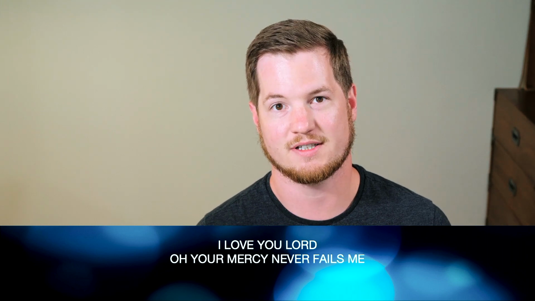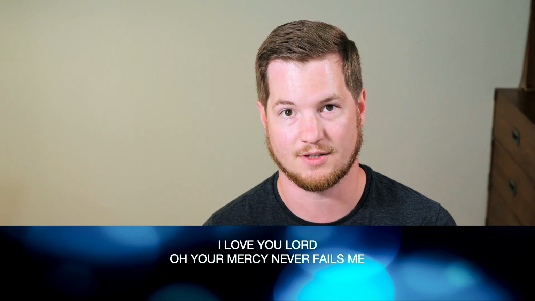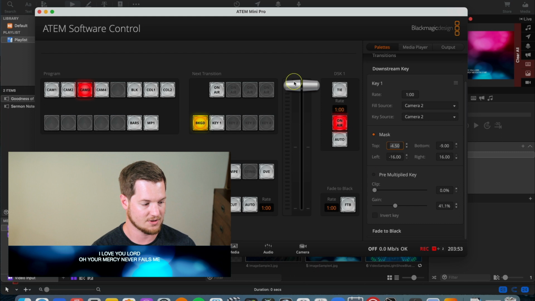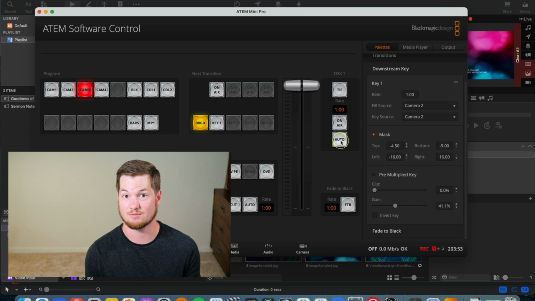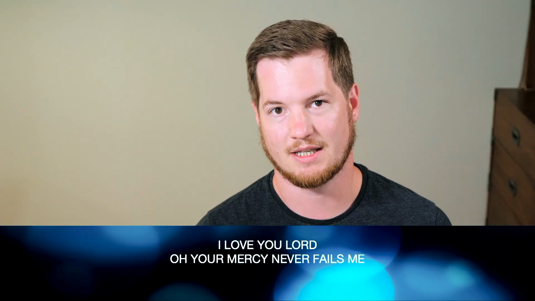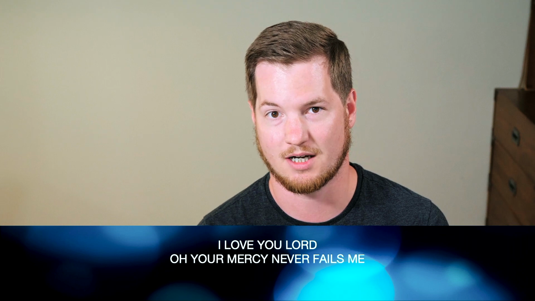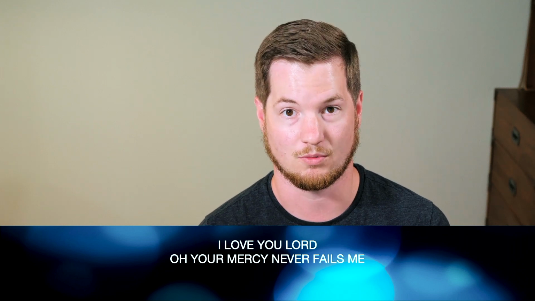The other advantage of using a downstream key is that you can fade it on and off independently of cutting different angles of your video. So if you see over here in ATEM software control, I've got tie, on air, and auto. Now it's on air right now, and if I want to turn it on or off air, I just hit the auto button and it's going to give me this really smooth crossfade. And if I hit auto again, it'll fade back on. Because it's a downstream key, it's not really attached to the video coming in. It's just applied directly on top. So you get independent control, which is really nice.